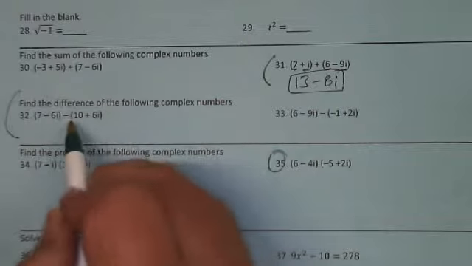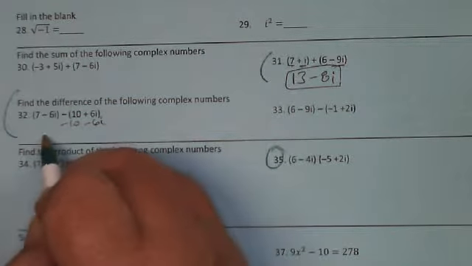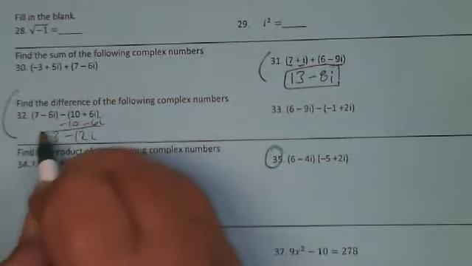Over here we're finding the difference. Keep in mind that these two terms become negative. So 7 minus 10 is a negative 3. And negative 6 minus 6 is a negative 12i.